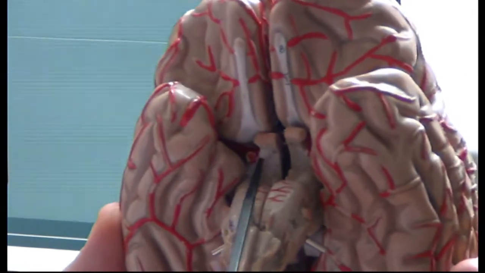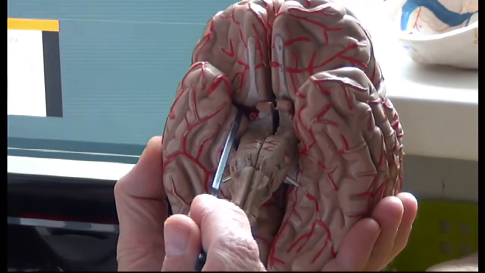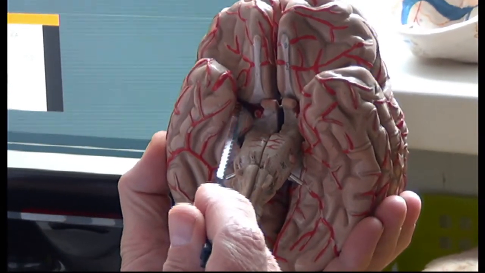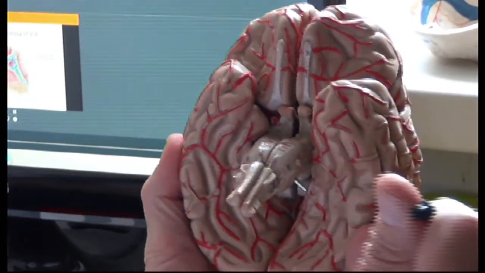So another part is here. It means that when the brain was removed, one part of the vessel was in the Turkish saddle and another here on the brain.